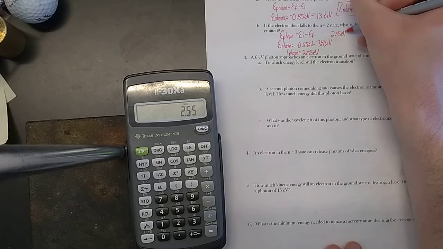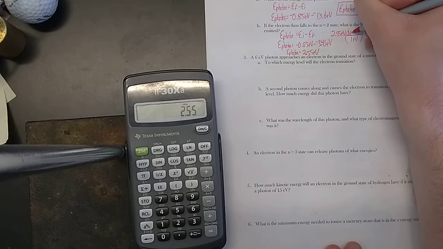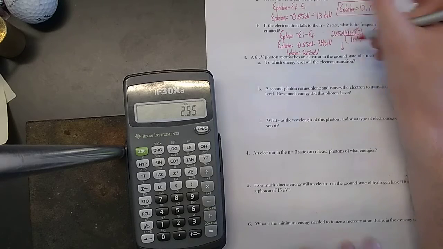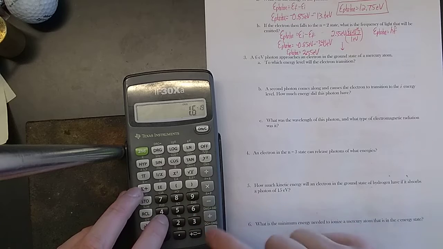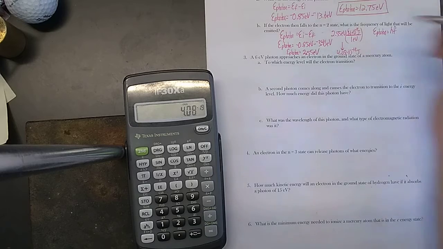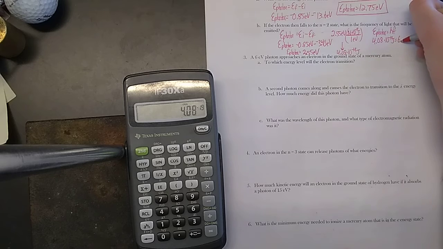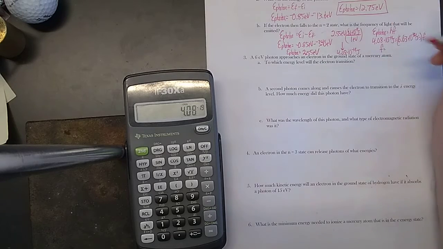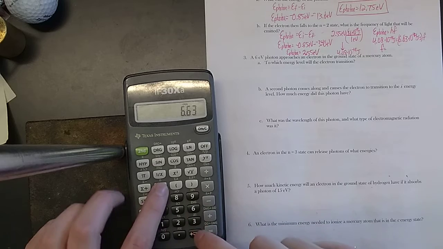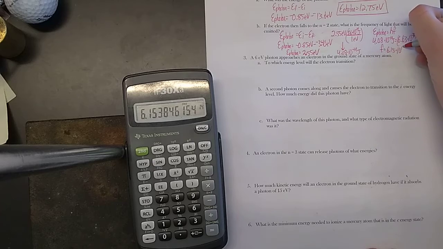So 2.55 eV, 1 eV is 1.6 times 10 to the negative 19th joules. That would be 4.08 times 10 to the negative 19th joules. Plug in Planck's constant, divide by that to find the frequency. I get 6.15 times 10 to the 14th hertz.